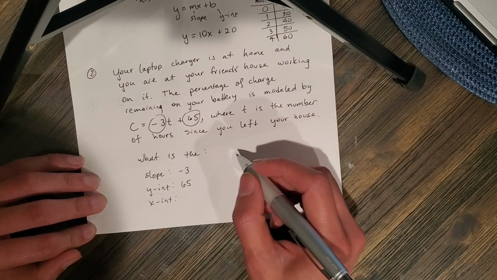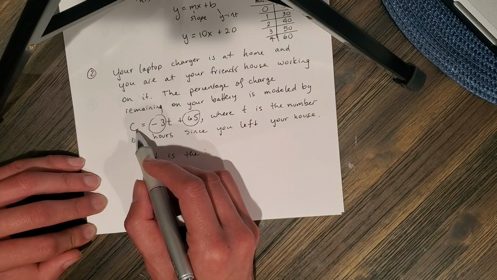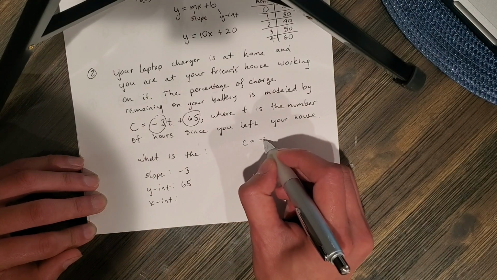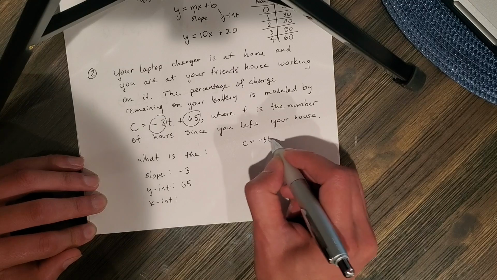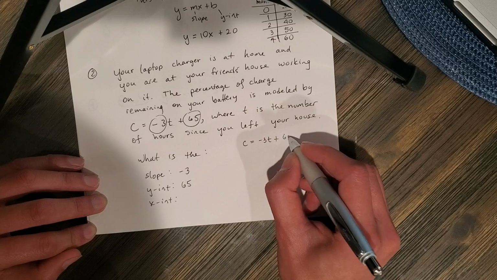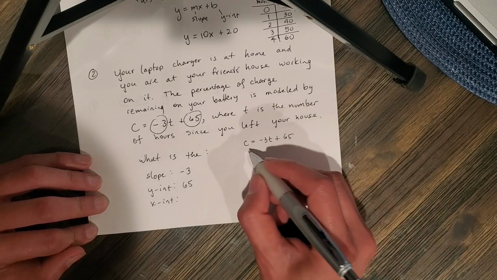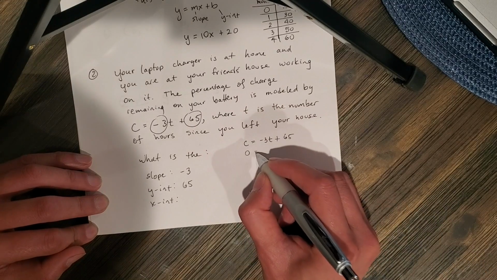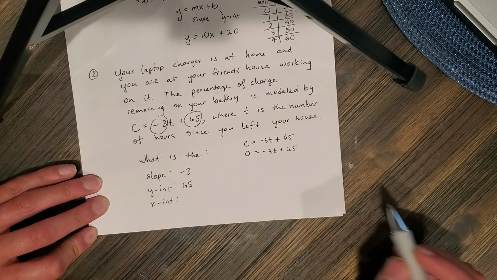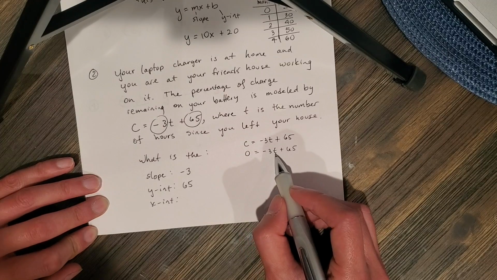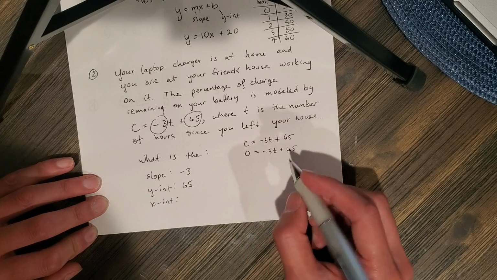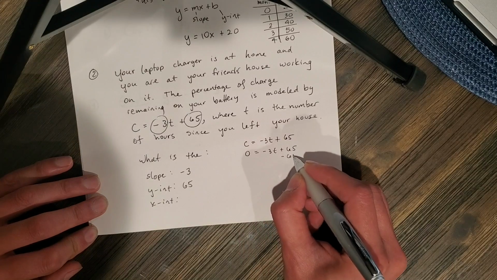And so to do this, we basically set the charge to 0. So let's do that. We have C equals negative 3t plus 65. The x-intercept is still the same thing as the t-intercept in this example. But we're going to go ahead and set the C equal to 0. Okay, so 0 equals negative 3t plus 65. In other words, we want to know how many hours it will be before the charge gets to 0%, completely dead. So let's subtract 65 on both sides.